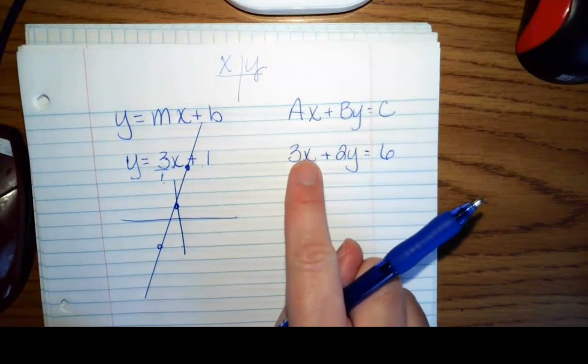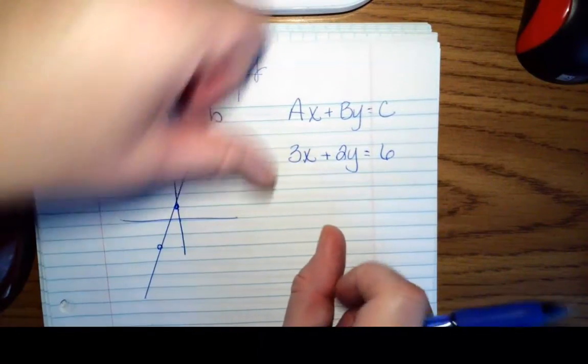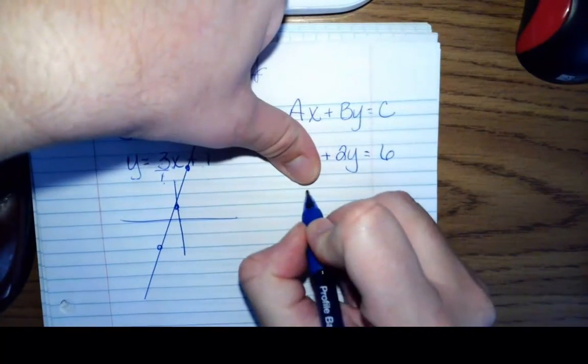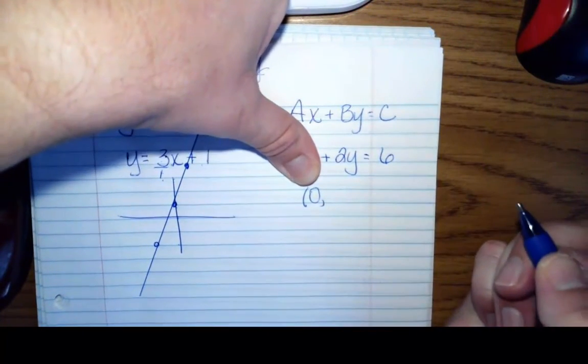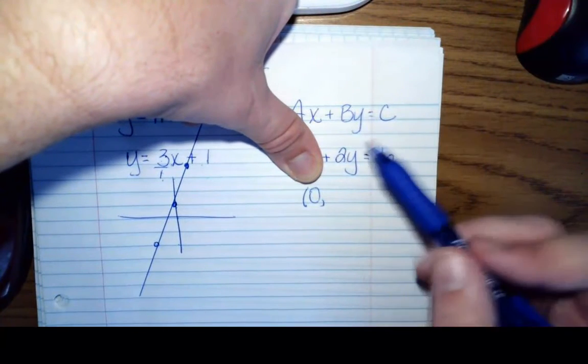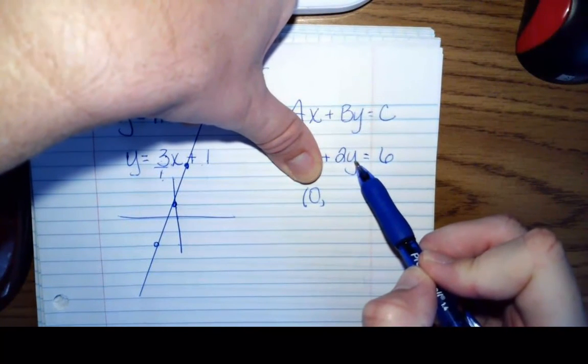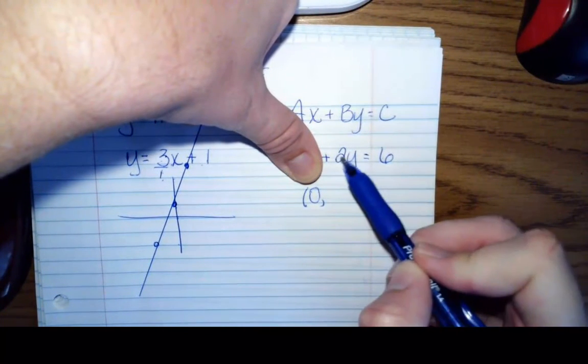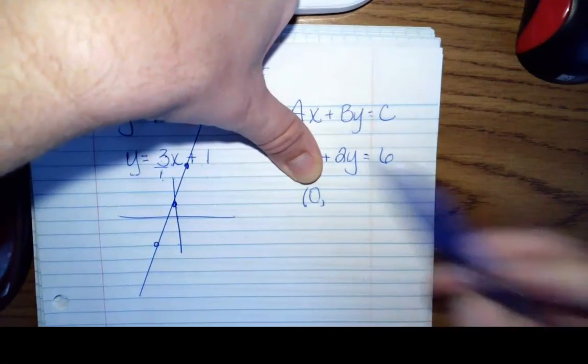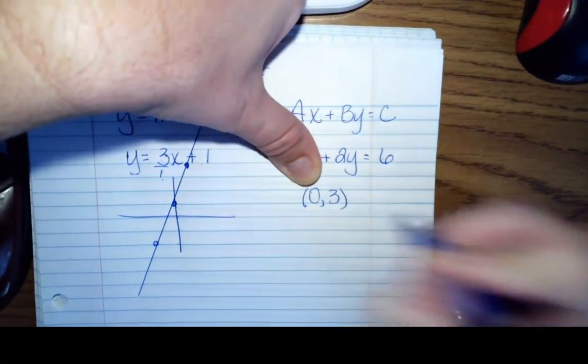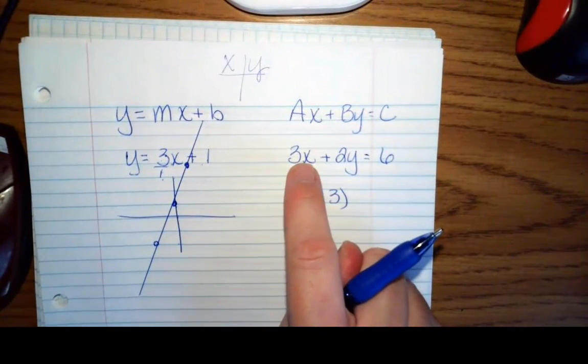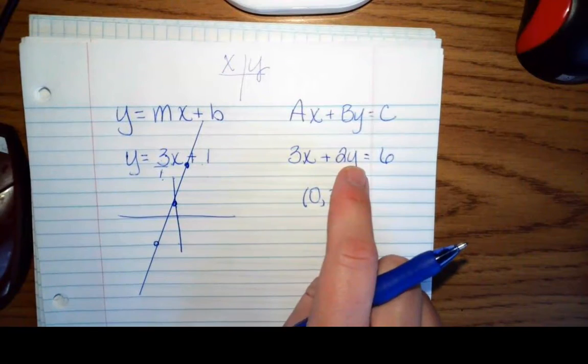In other words, what happens if x is 0? So 0 times 3. If x is 0, then what would y be? Well, 2 times what is 6? 2 times 3 is 6. Okay, so I covered up this one because I zeroed it out, and then I solved this one.